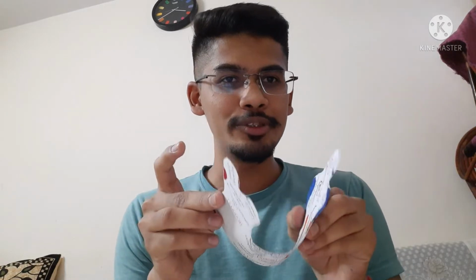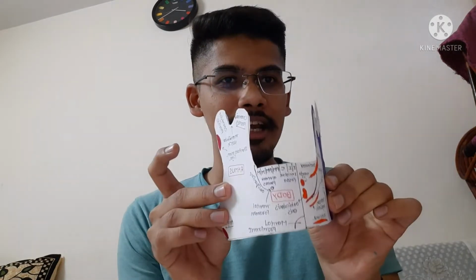The mandible is the largest bone of the skull. It makes the lower jawline, and this is the model of the mandible bone. This is the superior view, this is the inferior view, this is the anterior view, and this is the posterior view, as you can see.